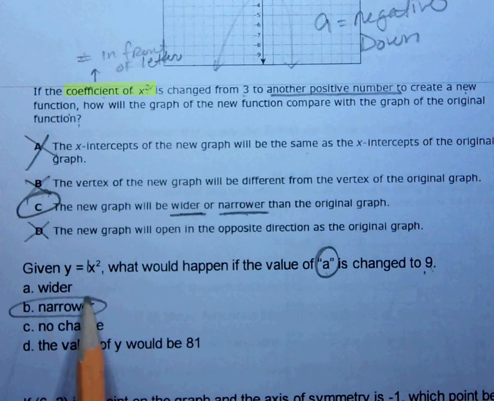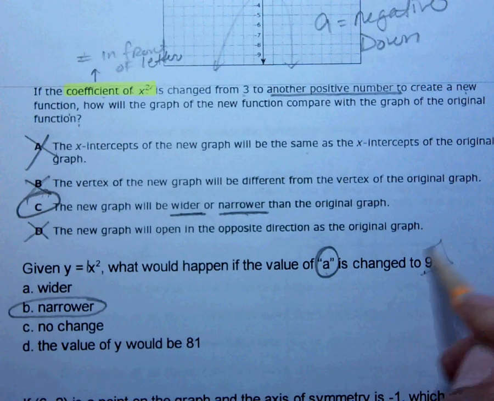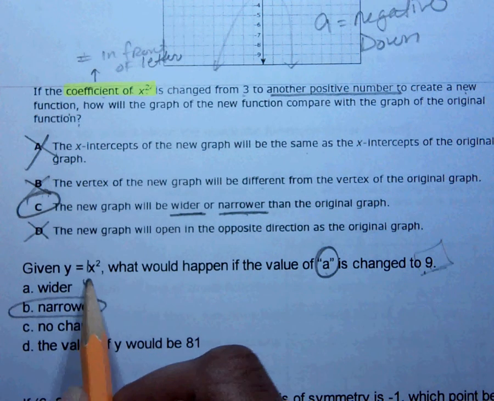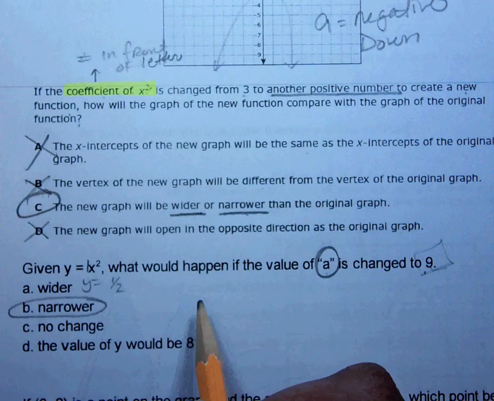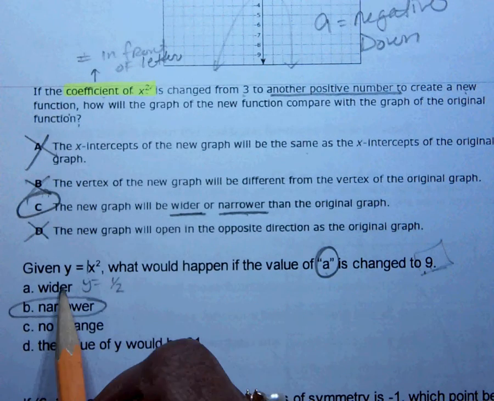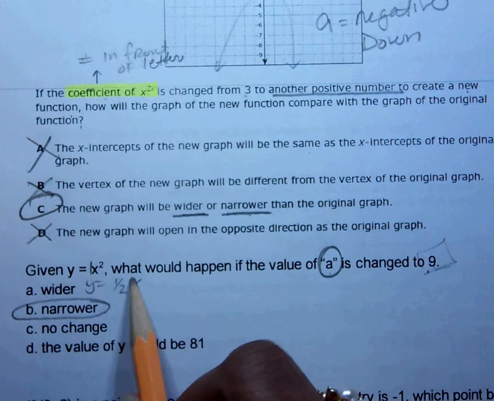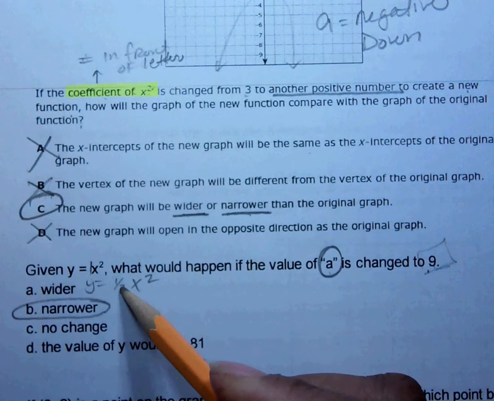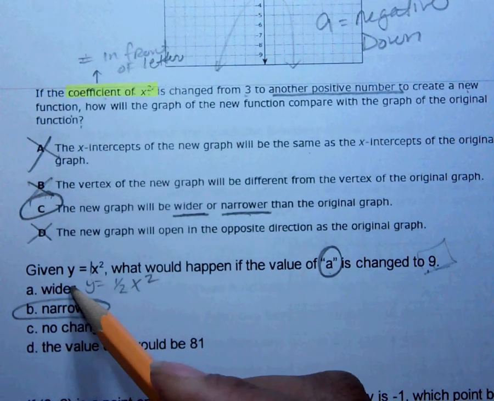Hopefully you said narrower. If I go to the gym a lot, I'm going to get skinny. If I go to the gym a little, meaning this is smaller, it would get wider.